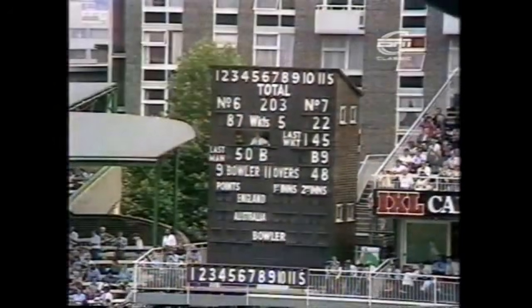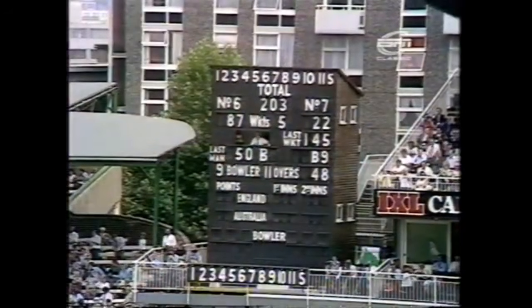200 up for England now, and what a good performance, having been 49 for 4. They've fought back doggedly at first, and now in attacking fashion, 203 for 5.